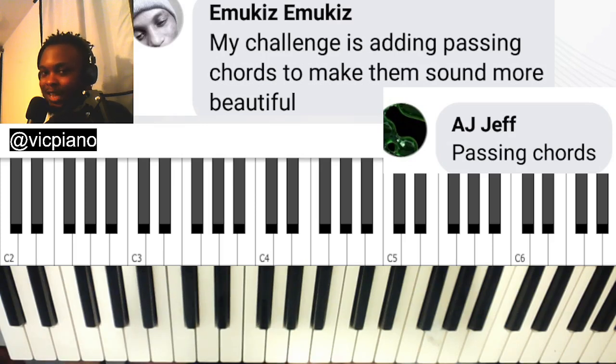So you see that challenge of adding passing chords to make your sound more beautiful. You see how we are trying to clear it out. You can apply it to songs. Most songs have these progressions I've just listed out. Now, the next one is this.